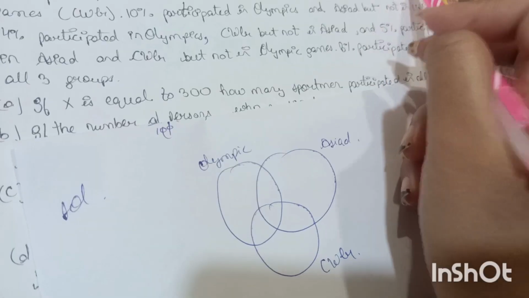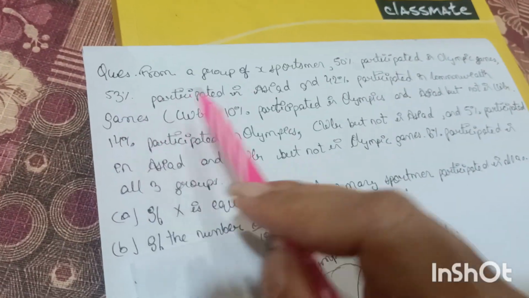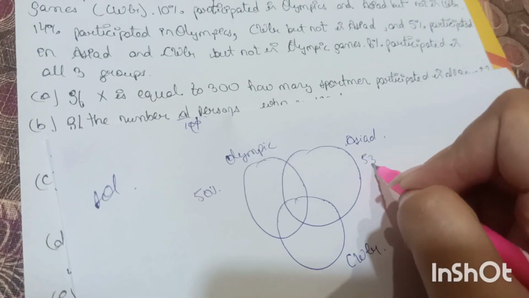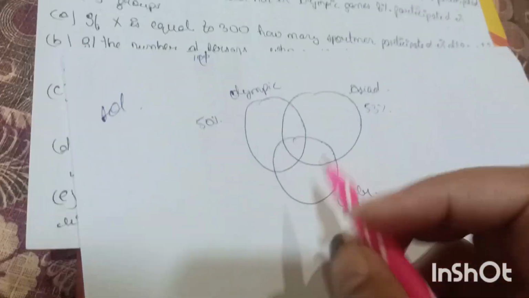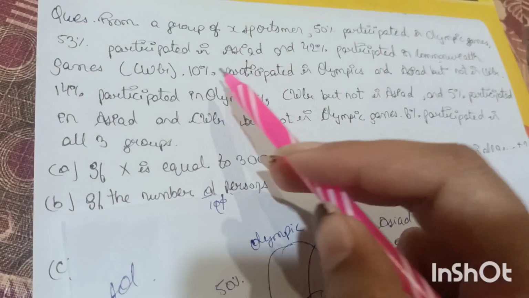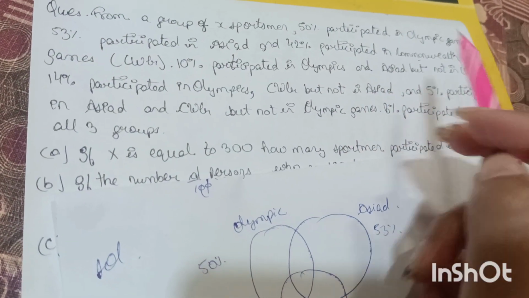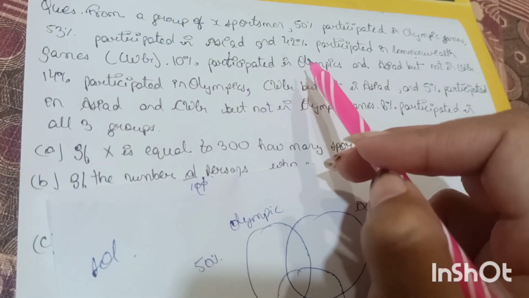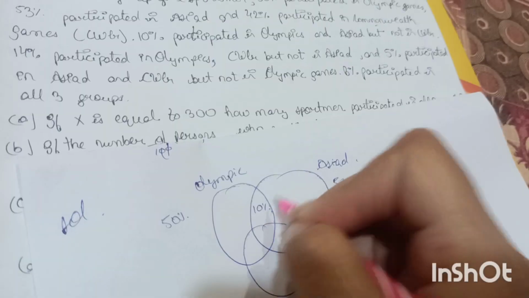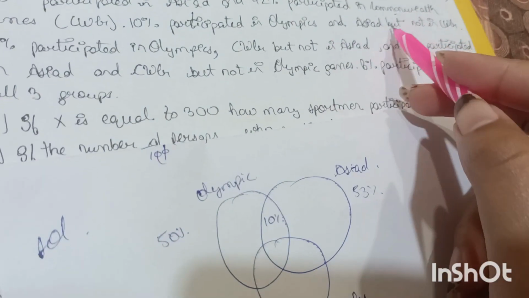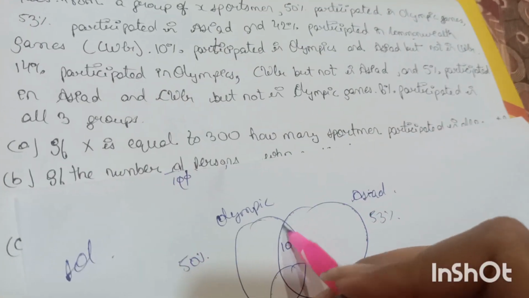50% participated in Olympics. It's not given as only, it's given for the total. And 53% is given for Asiad, and for Commonwealth you have been given 42%. 10% participated in Olympics and Asiad but not the third, so this is given directly. This will be Olympics and Asiad only; they have mentioned it as not in the third, so this means only this part.